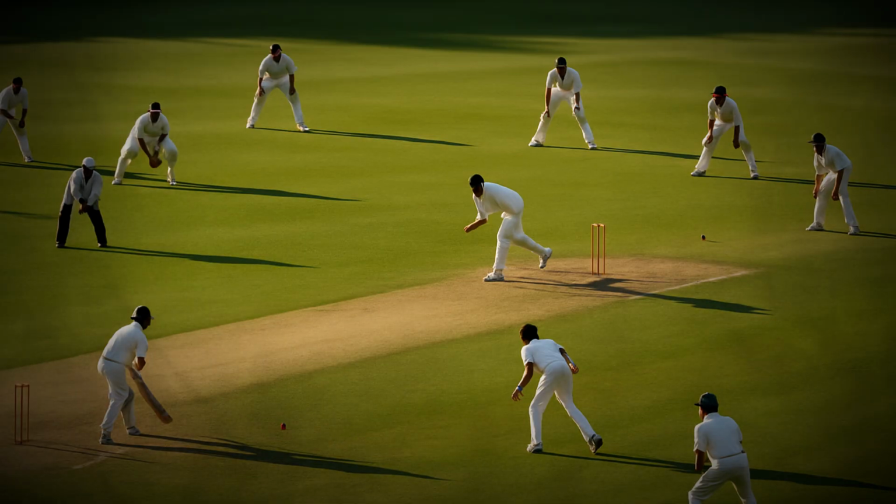Time management plays an essential role in the structure of the game, particularly in Tests, where innings can be extended across multiple sessions and days, requiring captains to declare their innings at strategic moments in order to force a result, rather than settle for a draw. Draws are a unique outcome in Test cricket and occur when time runs out before either team can secure a victory by dismissing the opposition or surpassing their score.